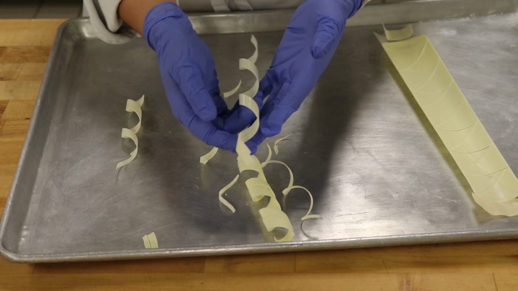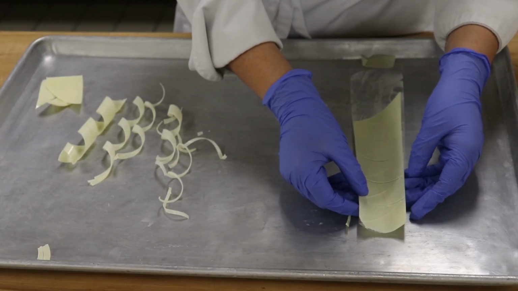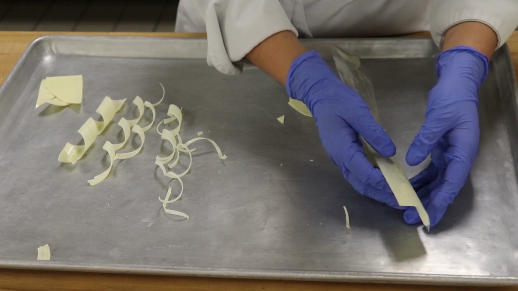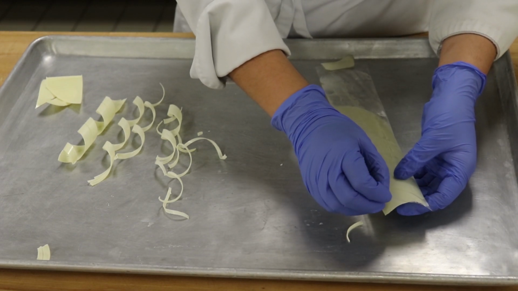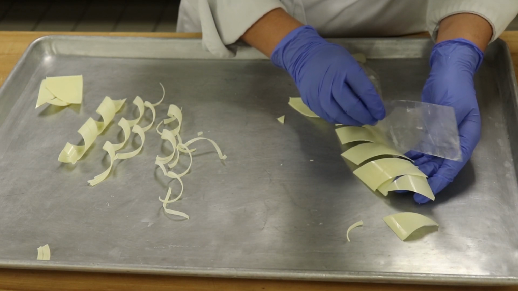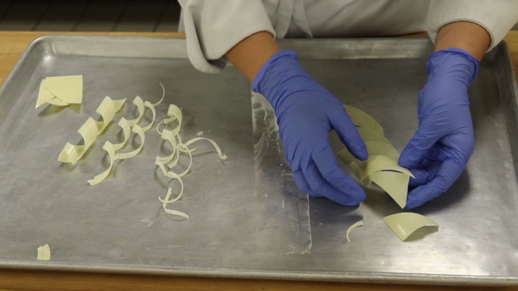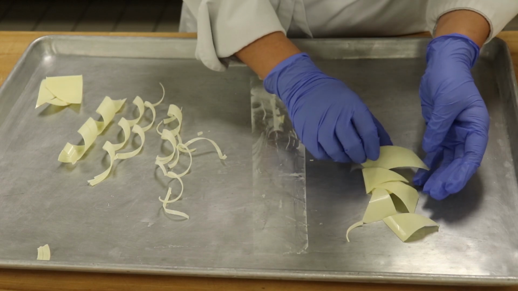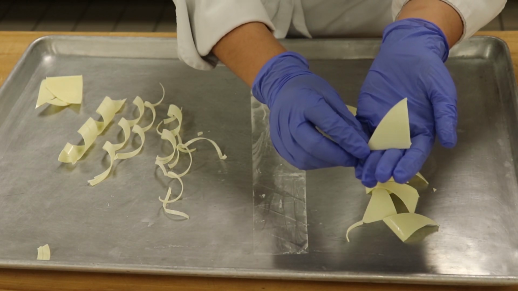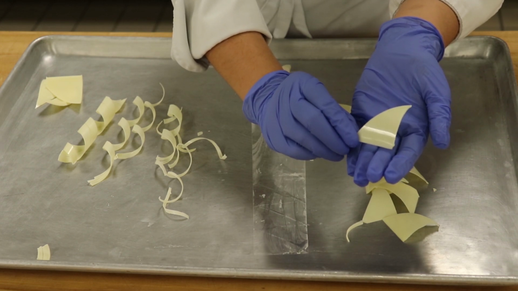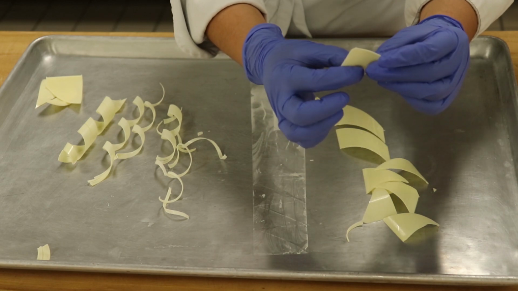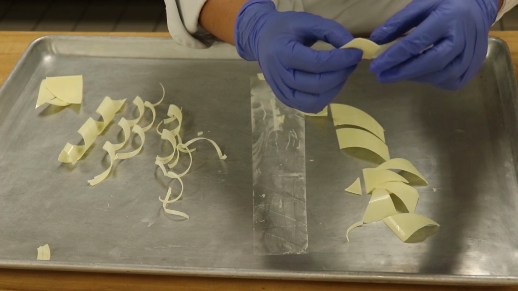This one was done using the seeding method. And these ones were done using the tabling method. I'm just gonna peel off the acetate. And here you have it, some chocolate decorations. You have a nice shine to it, and it created a snap.